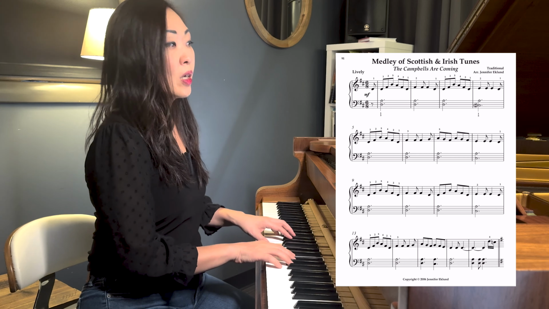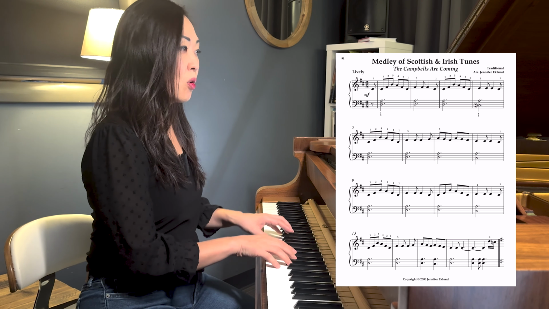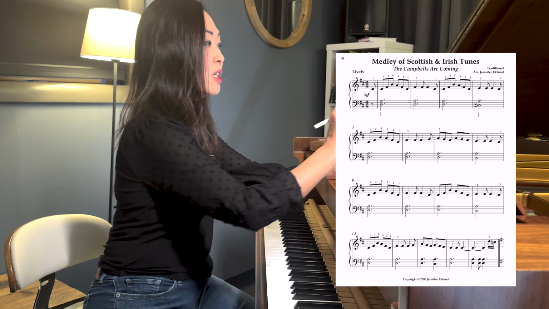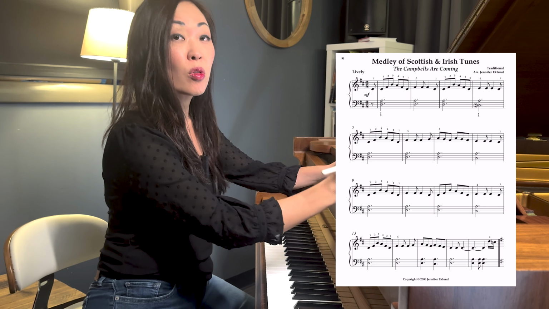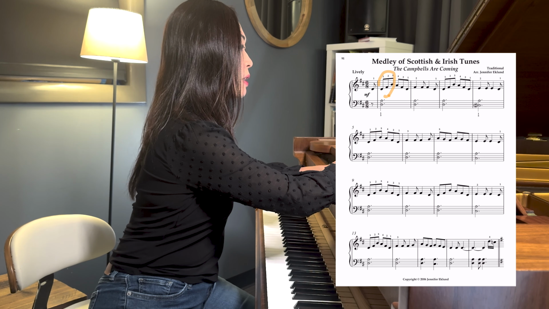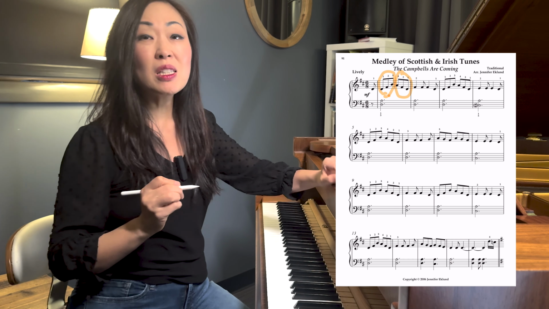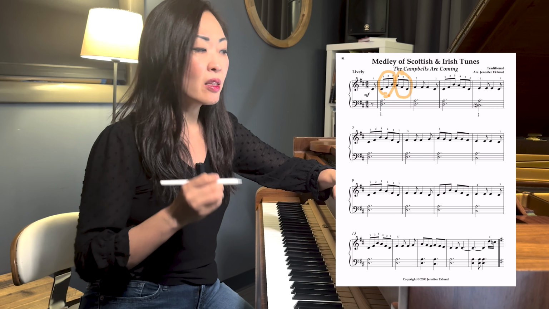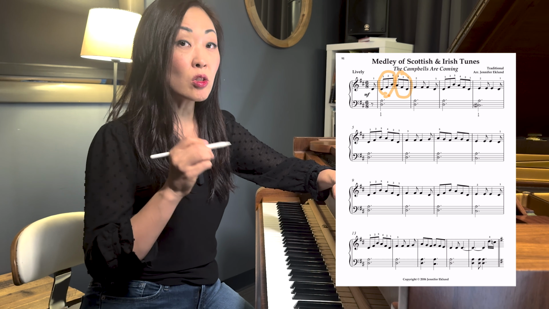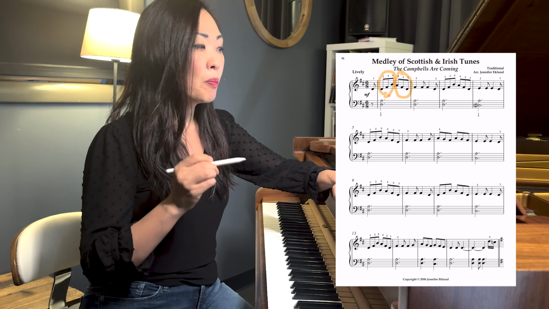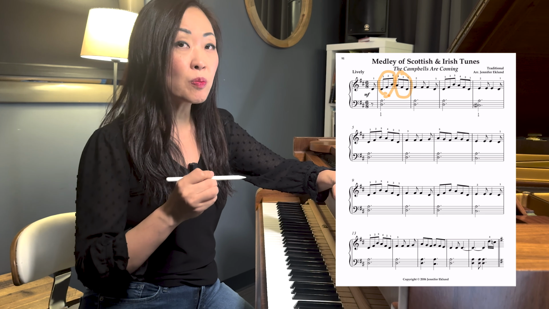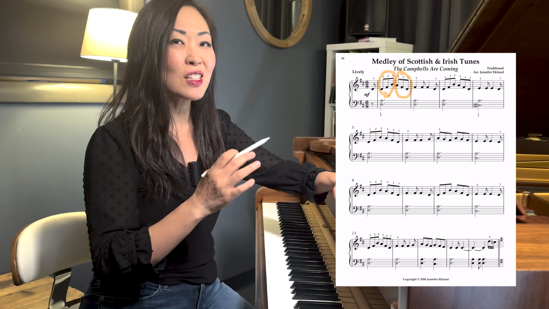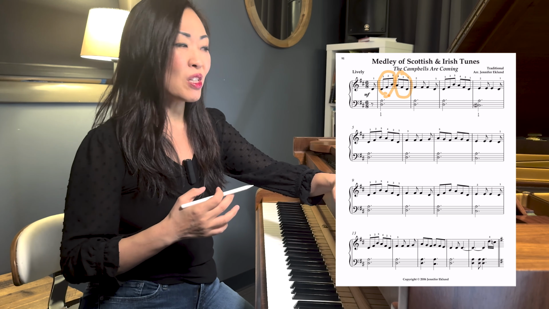Let me count. 1 and a 2 and a, 1 and a 2 and a, 1 and a 2 and a. And you can see that the beams are over 3 eighth notes. That tells us, the beams tell us how the pulses are divided. This is something that people don't pay much attention to, especially if they're beginners. But when more advanced players look at the music, we can just see the beams, and the beams tell us the basic pulse of the music.